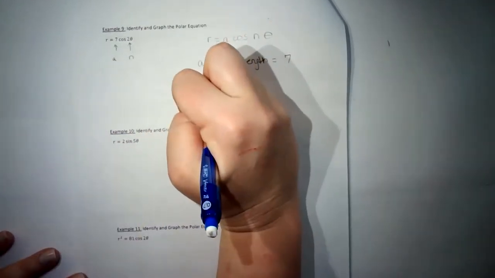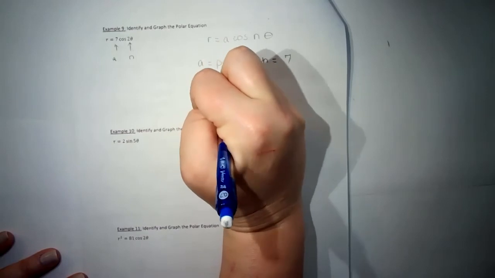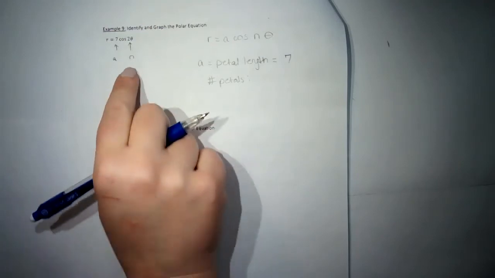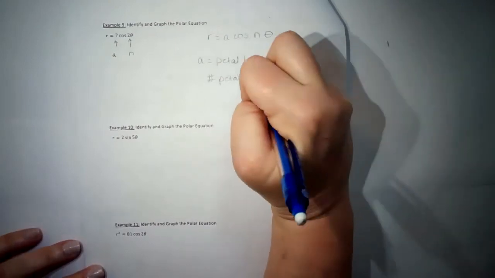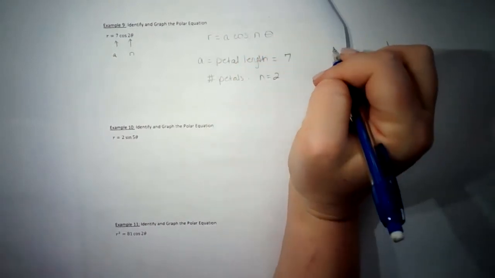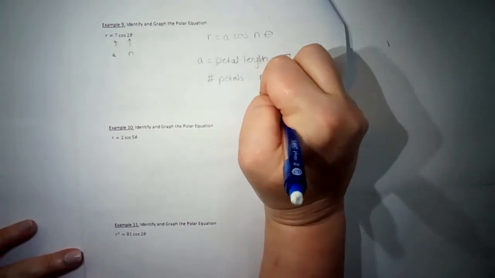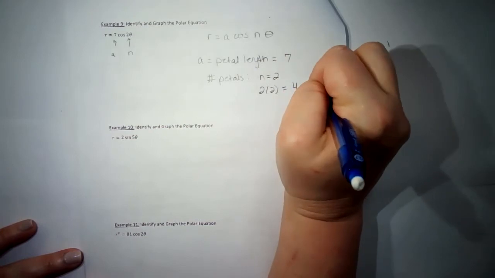Then they're going to ask you how many petals. They want to know the number of petals. Now remember, that's not always equal to n. You use n, but it's not always equal. If n is odd, that's how many petals you got. If n is even, what do you have to do to the n? Multiply it by 2. Okay, so in this case, my n equals 2. So I don't have 2 petals. How many petals do I have? 4. Okay, so I have 4 petals.